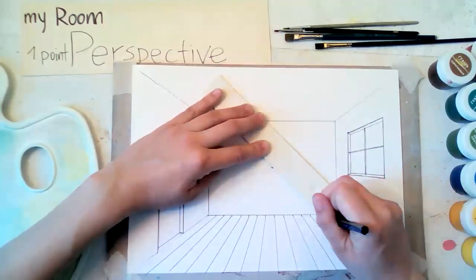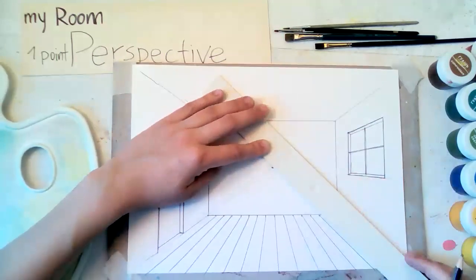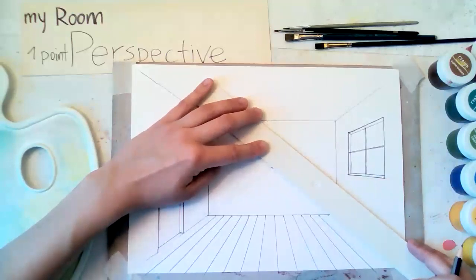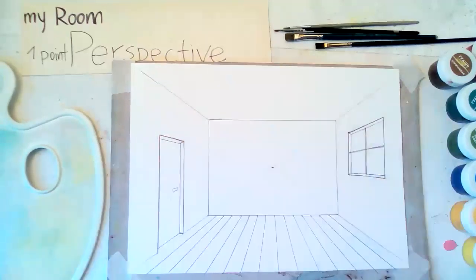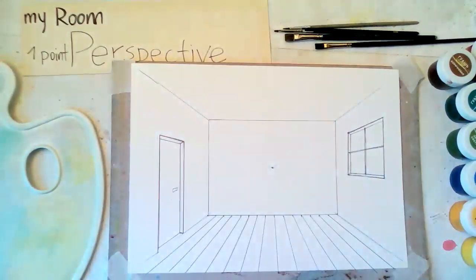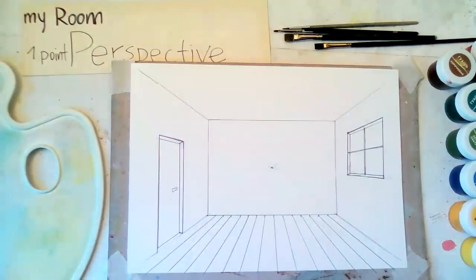No rush. Take your time to connect to the central dot. Take a look, this looks like a cool floor.